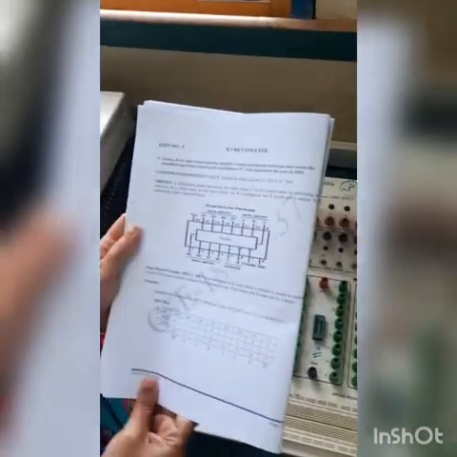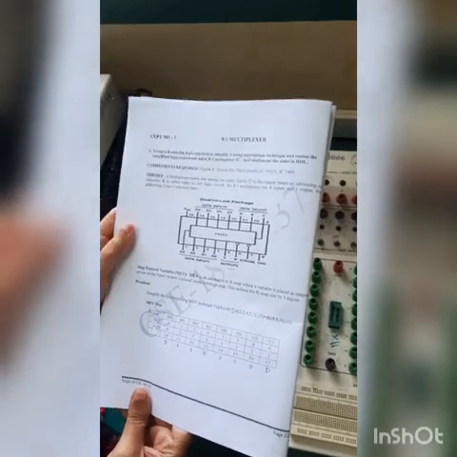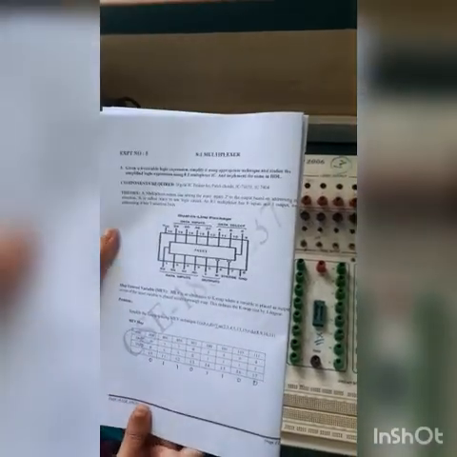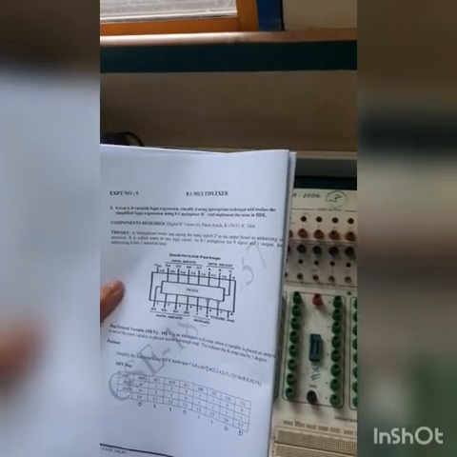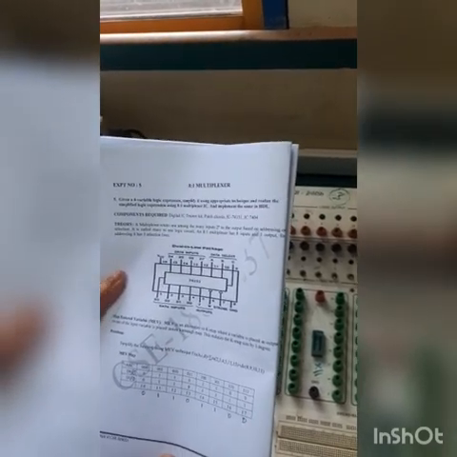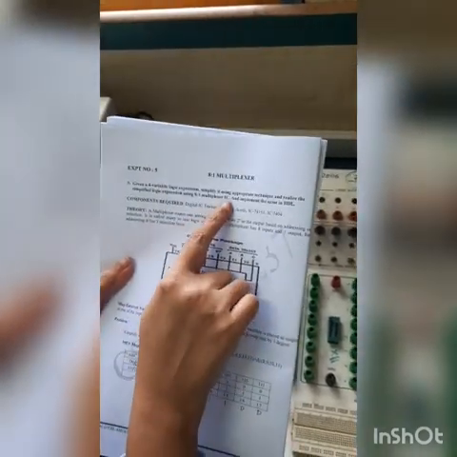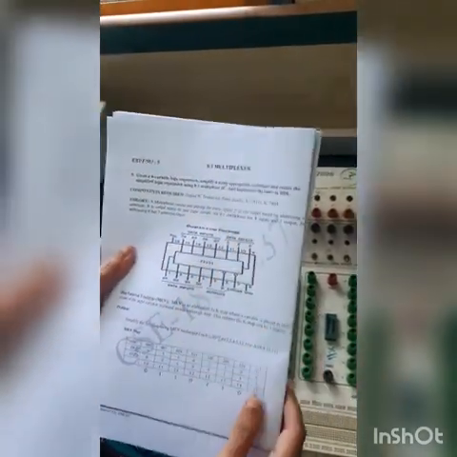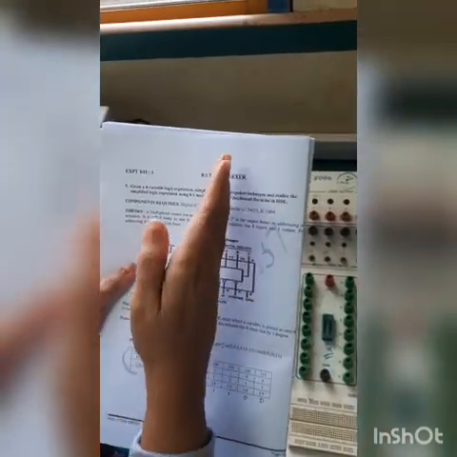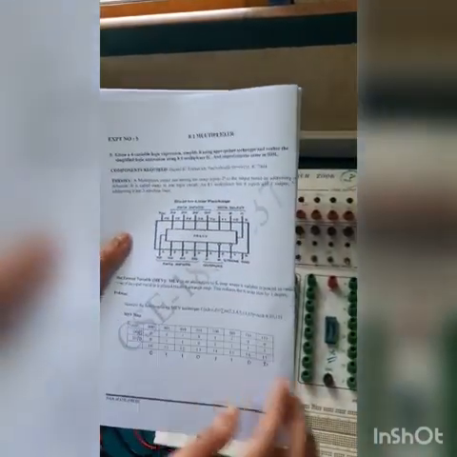Hello everyone. Now we shall work on experiment number 5, which is the 8:1 multiplexer. I'll read out the question. Given a 4-variable logic expression, simplify it using an appropriate technique and realize the simplified logic expression using an 8:1 multiplexer IC and implement the same in HDL. That is the software part. We'll concentrate on the hardware part.